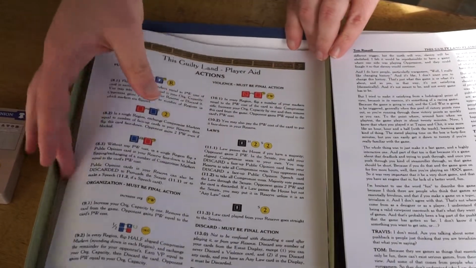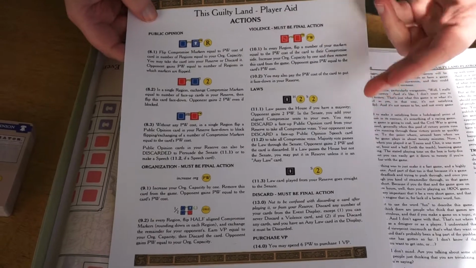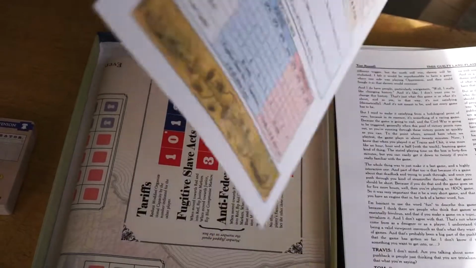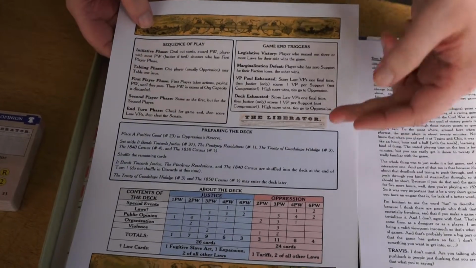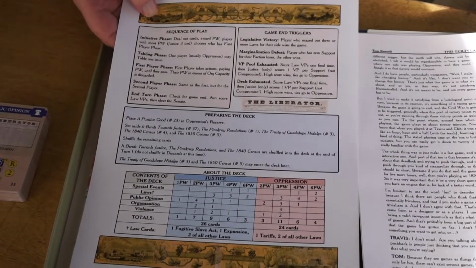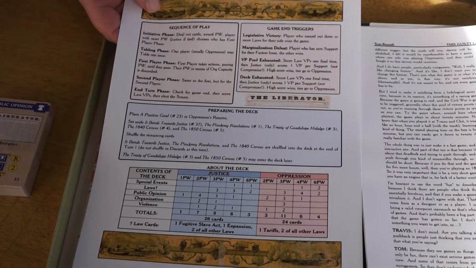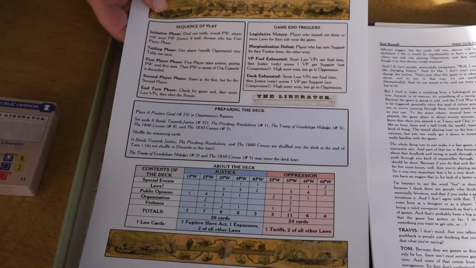We have a player aid. On the front, we have a list of all the actions and icons explaining how they all work. And on the reverse, we have the sequence of play, how the game ends, how the game is set up, and an explanation of the contents of the deck, so you're never having that problem where you don't know what's in the deck, and that's making it harder for you to play.